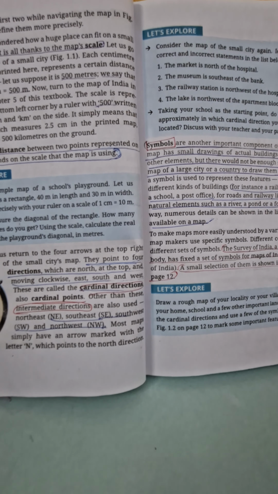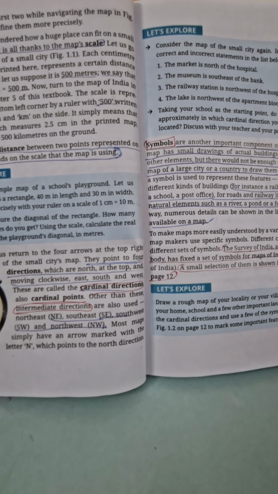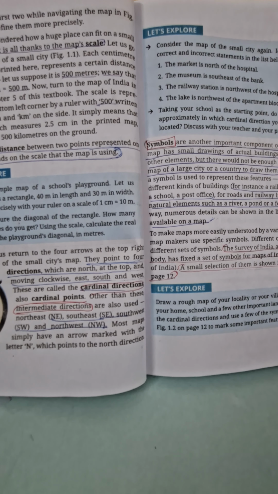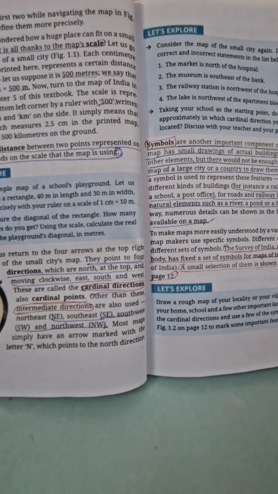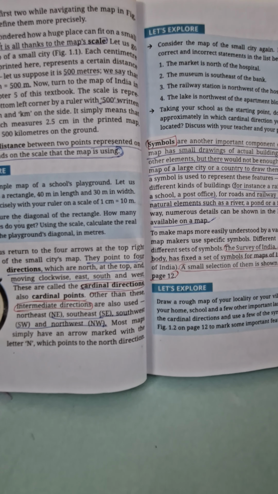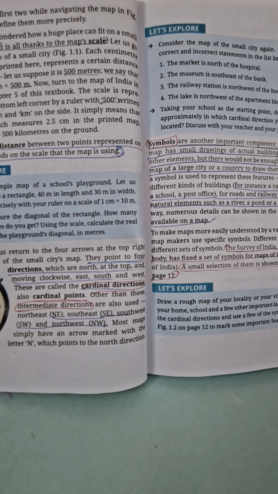Now distance is what? See, you have distance between two cities. Say if you are seeing a map of India, say between Delhi and UP, or UP to Bihar, or Bihar to say Kolkata, there is a lot of distance. So how are you going to represent it on the map? So we use a scale. In the scale, you have to mention it. You will see on the maps it will be mentioned.